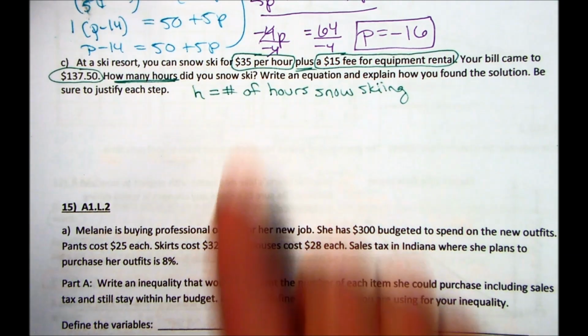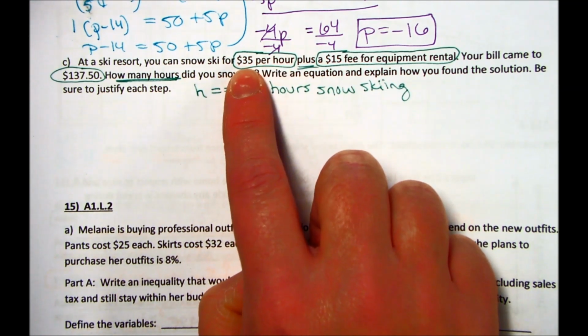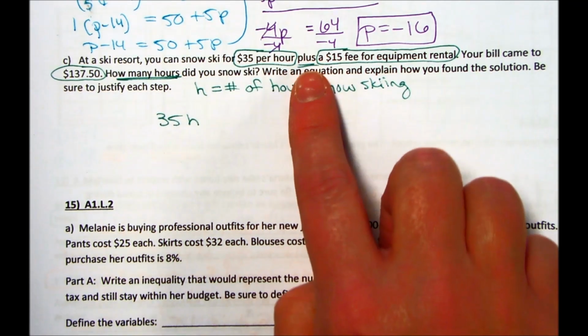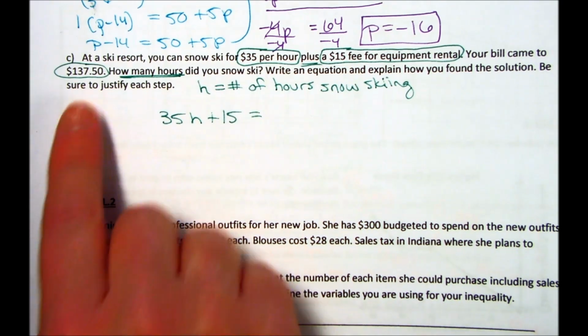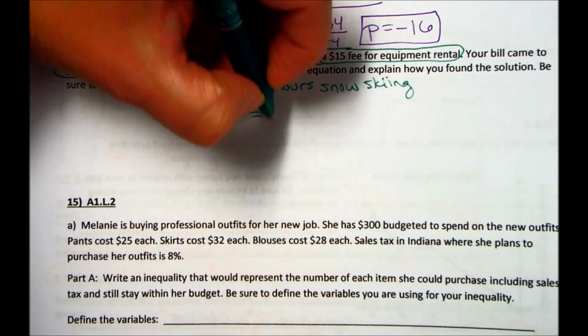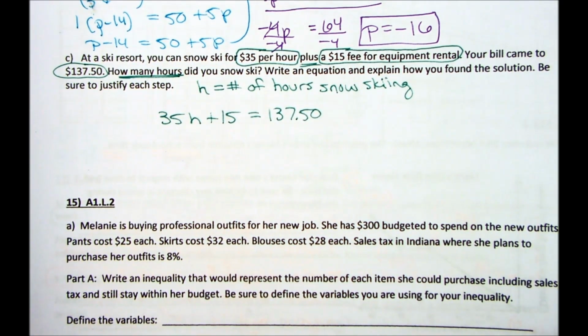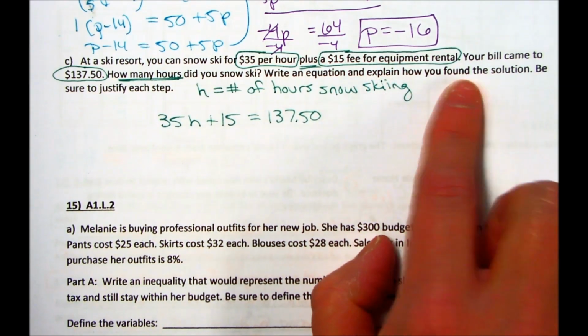So now we're going to take the information, $35 per hour. So 35 times the number of hours plus the $15 fee is going to equal the total bill, $137.50. Okay, so we wrote an equation, we defined our variable, explain how you found the solution.